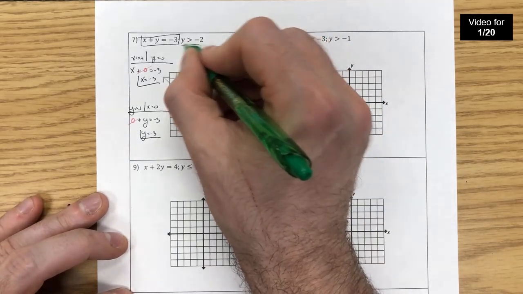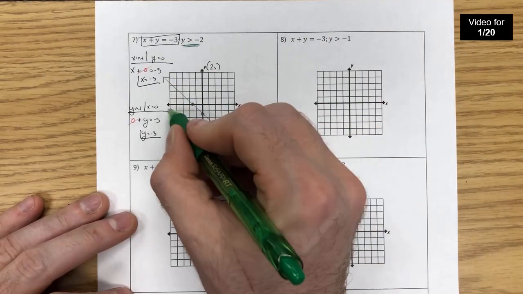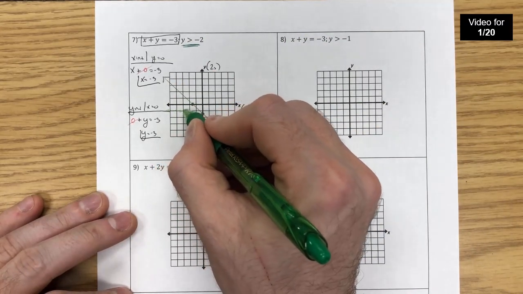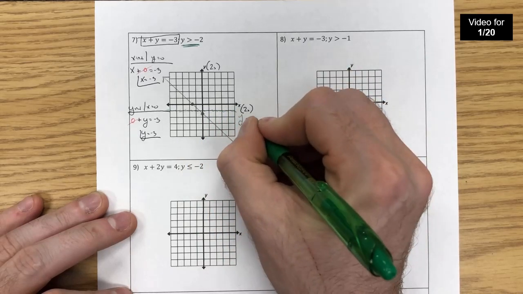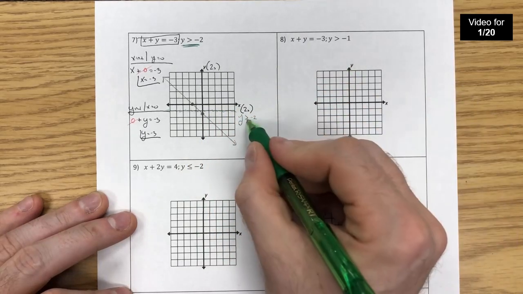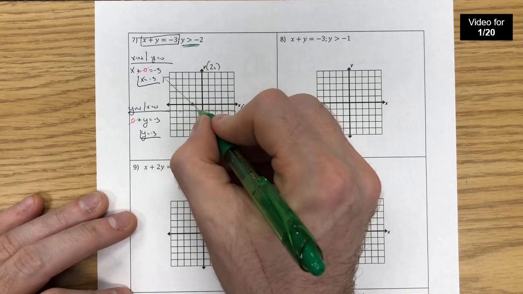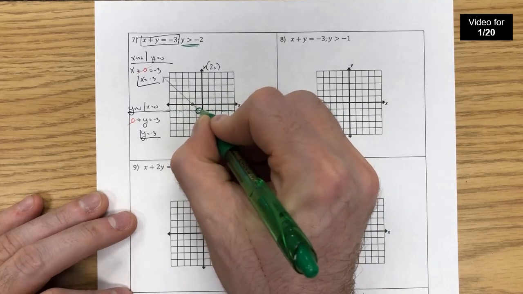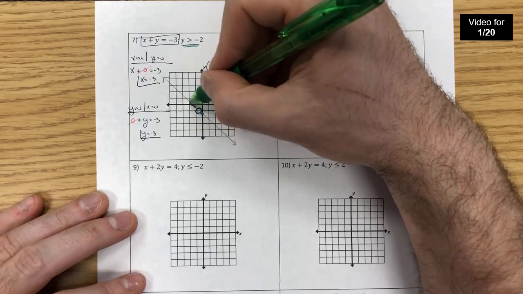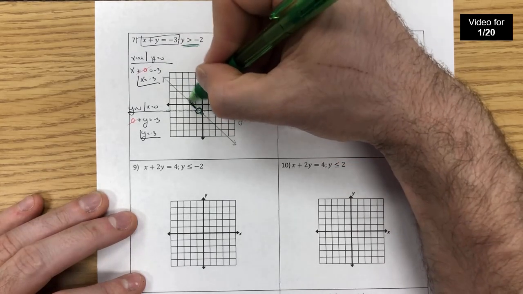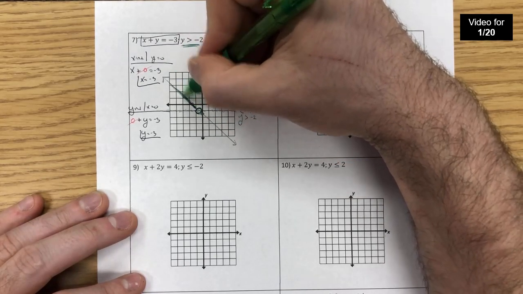And we know that we're dealing with y is greater than -2. So I'm going to draw my little imaginary barrier at -2, and say y is greater than -2. I know because there's no equal sign, at the point where they cross, it's an open circle, and I'm dealing with greater numbers. So I'm shading anything that is above that point right there.